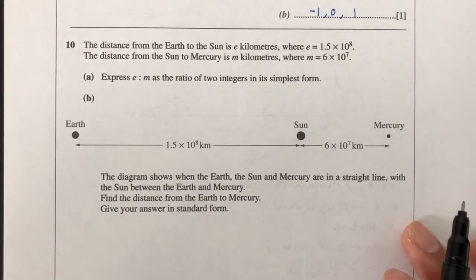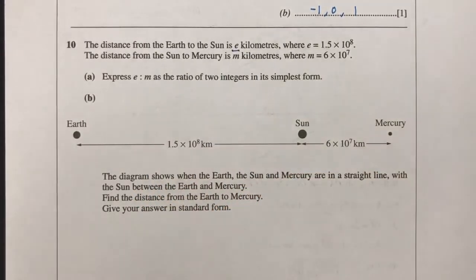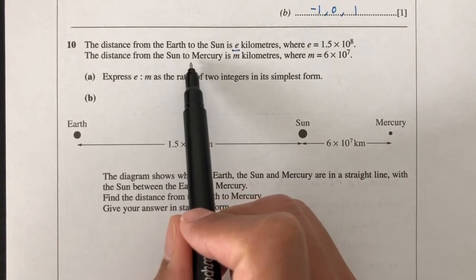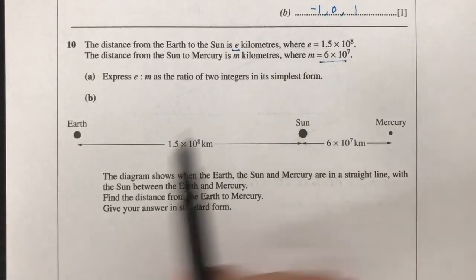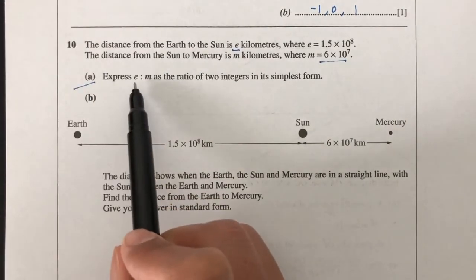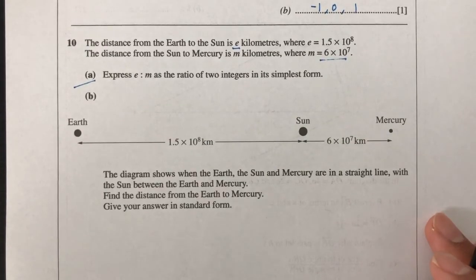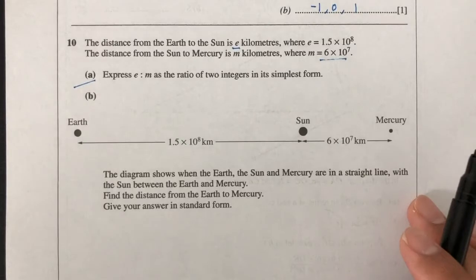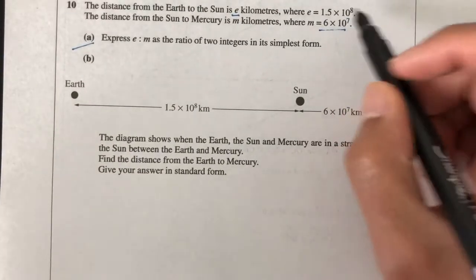Now for question number 10, it says the distance from the Earth to the Sun is e kilometers, where e is equal to this. The distance from the Sun to Mercury is m kilometers, where m is equal to this. Okay, this is given information according to the question. Now part 1: express e to m as a ratio of two integers in its simplest form. So part 1 is e to m.